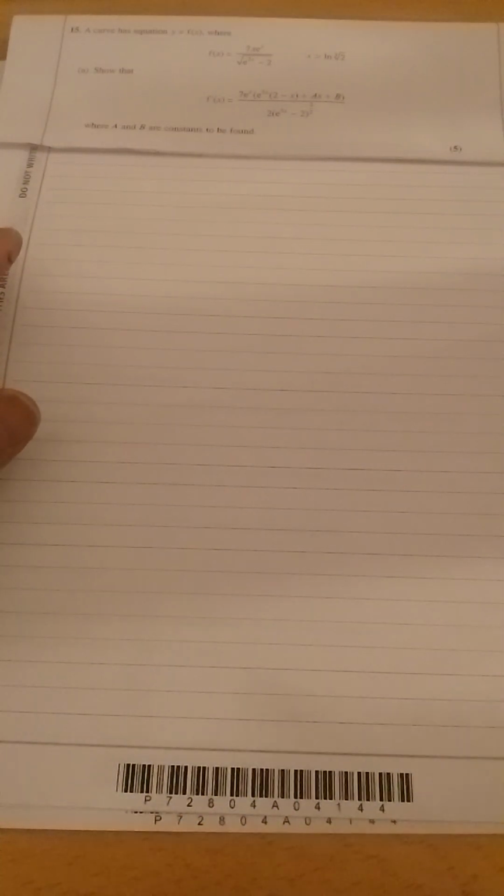Okay, so what we have here is a quotient, so we use the quotient rule for differentiation. I'm going to use the letters f and g. Some people will use u and v, although we've actually got an f here, but normally we would use f and g. So the top of this we call f, which is 7x e to the x. So if we differentiate it, that will give us f dash.